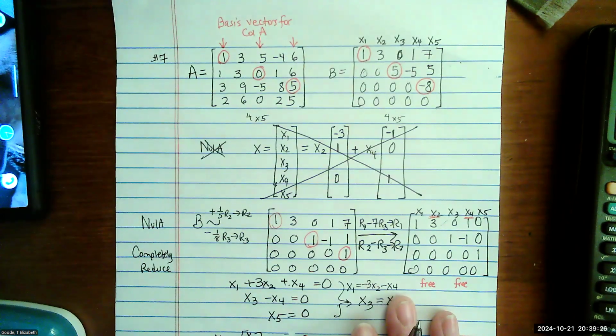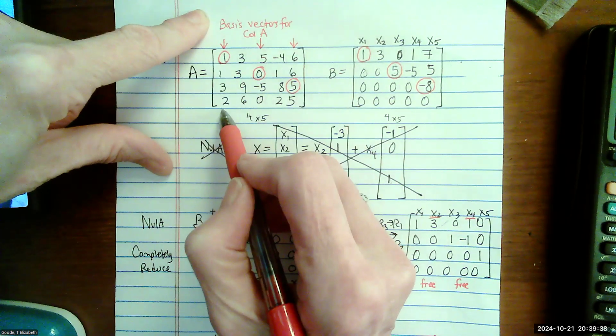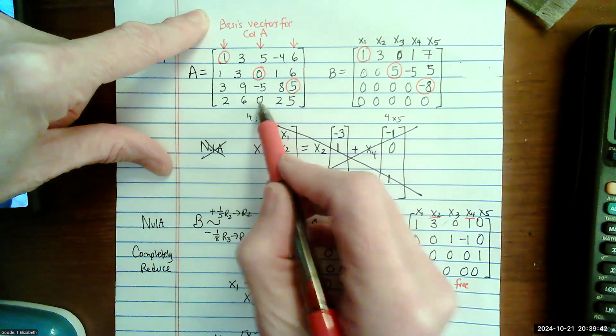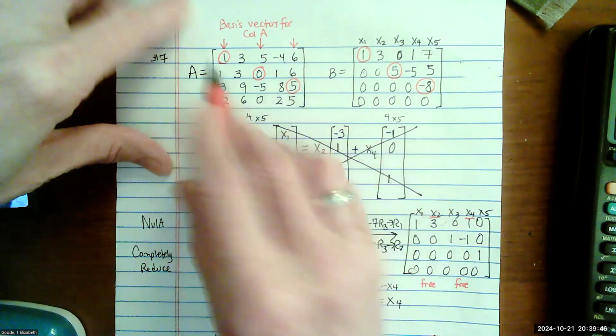Remember how we talked about that in class, that row operations change the column space? They don't change the row space, but they change the column space. So you take 1, 1, 3, 2 as one of the vectors, 5, 0, -5, 0 as one of the vectors, and 6, 6, 5, 5 would be the third vector for column A.